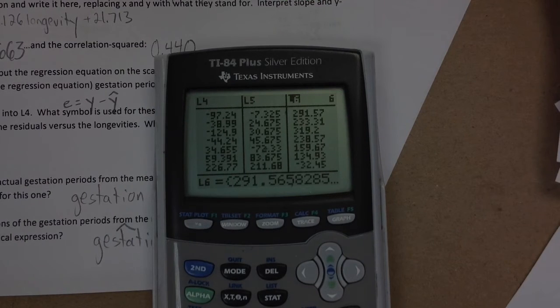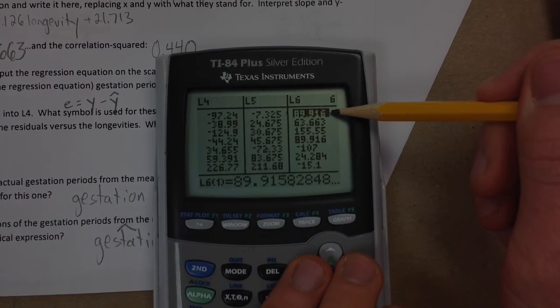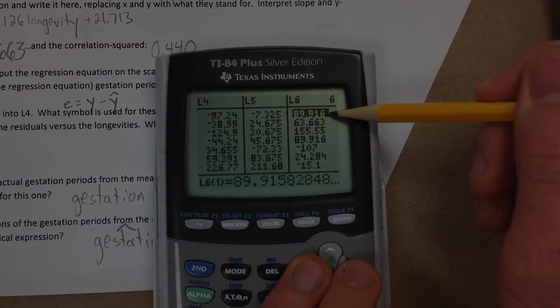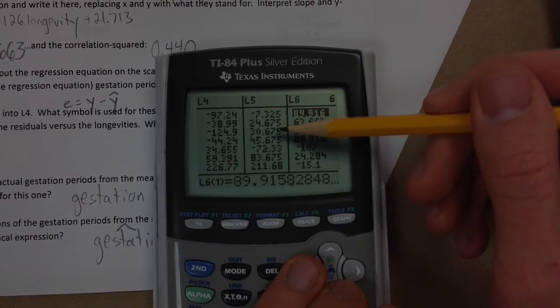My gut was not telling me that these numbers were correct. So that's what made me check. So let's try this again. L3, go ahead. Minus 194.325. Okay. That looks more reasonable. So we predict that the baboon would have been about 90 days above average in gestation. Okay? So these are the predicted deviations, these are the actual deviations.